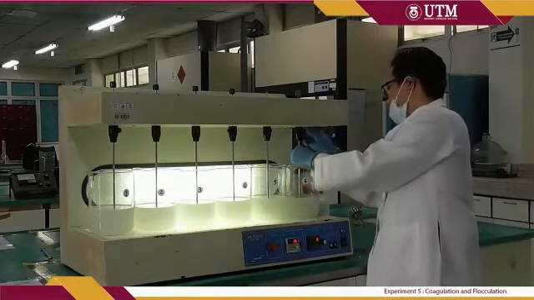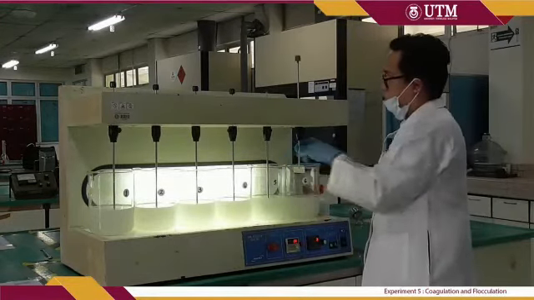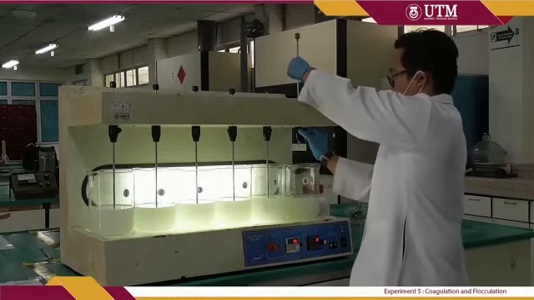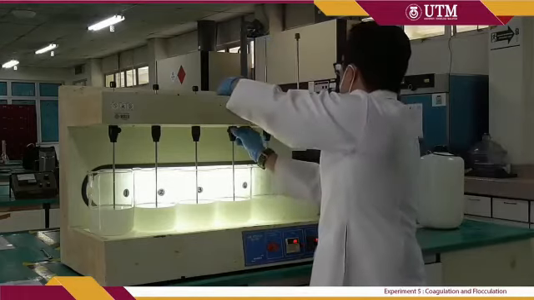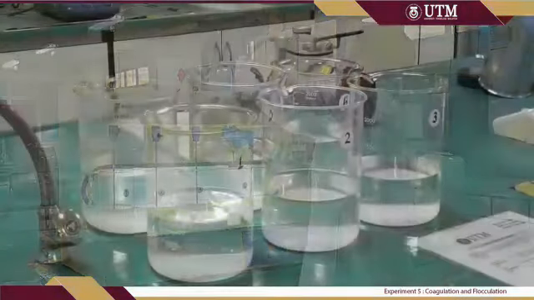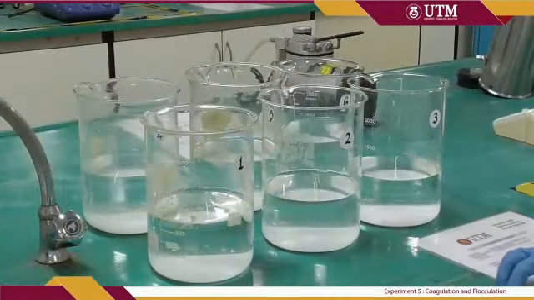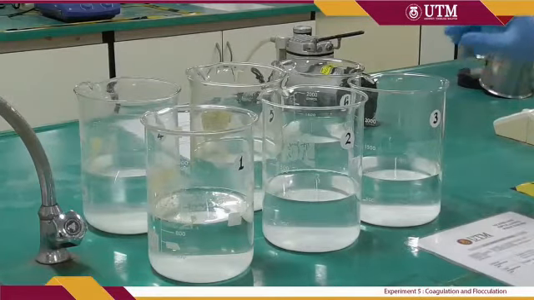After the 30 minutes duration, remove the paddle from the beaker and allow the sample to settle for another 30 minutes. After 30 minutes, take the sample and determine the final pH and turbidity.